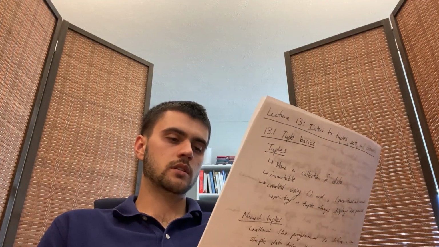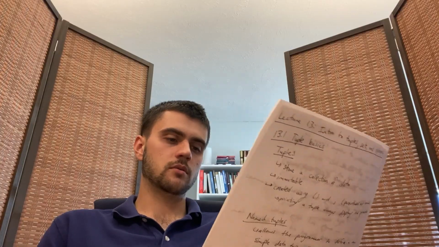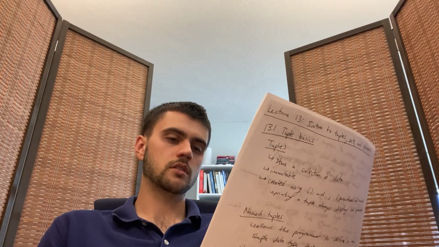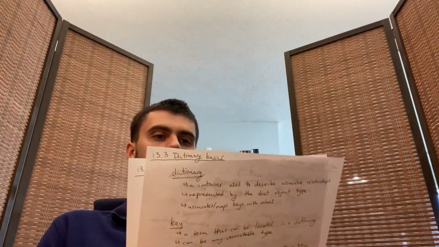Set dot difference, set 1 difference, set 2, set 3 returns new set containing only elements in set 1 that aren't found in any other provided sets. Good. Set 1 dot symmetric underscore difference, set 2 returns new set containing only elements that are in exactly one of set 1 or set 2. Good. Dictionary.